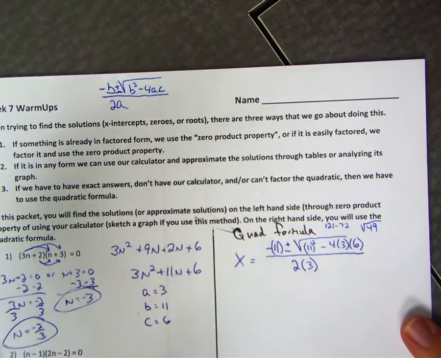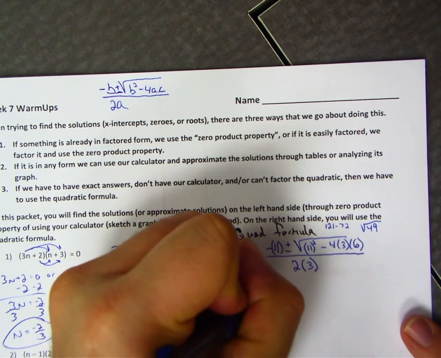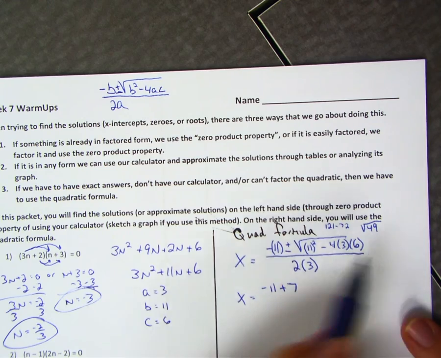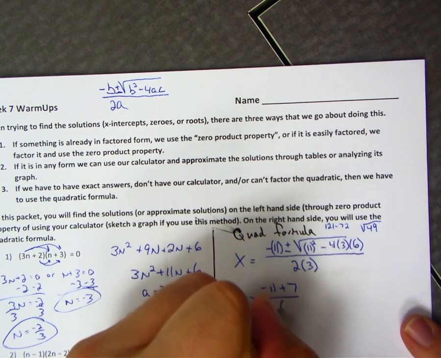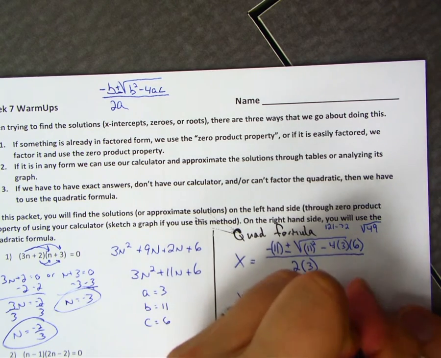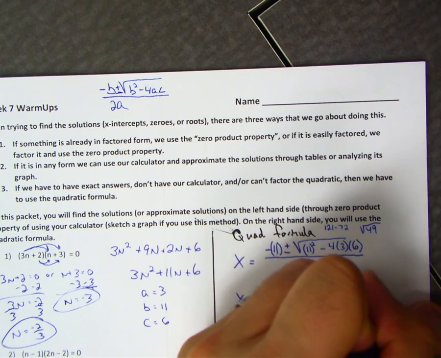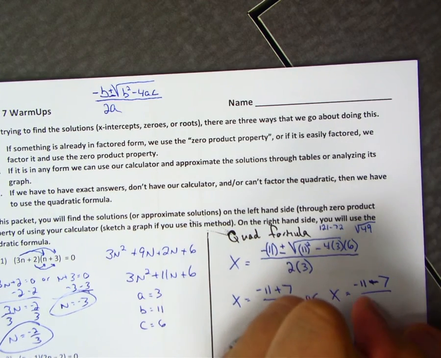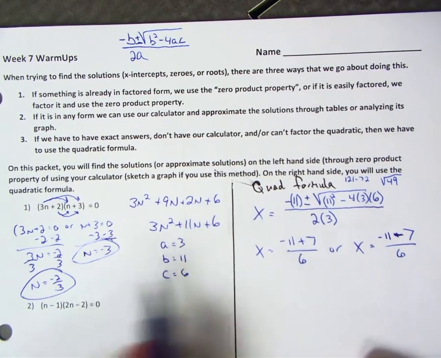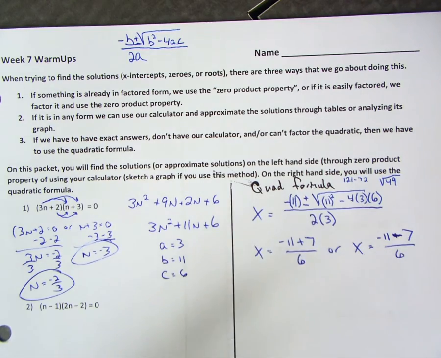So let's go ahead and finish solving this. So x is going to equal negative 11 plus 7, remember square root of 49 is 7, divided by 6, or x is going to equal negative 11 minus 7 divided by 6. So this is what we were talking about over here, because there's two solutions. This is where the plus minus splits it into two.